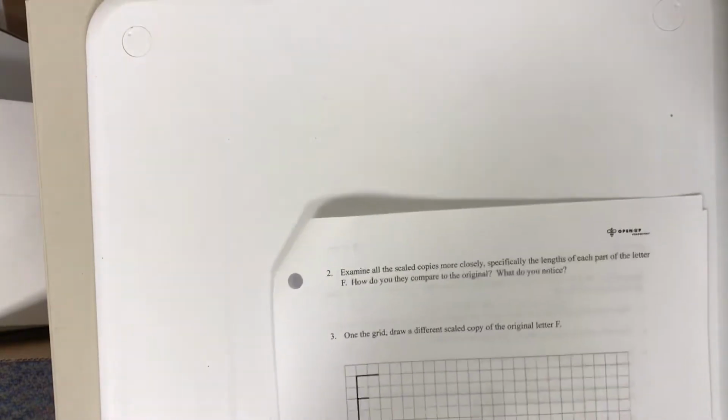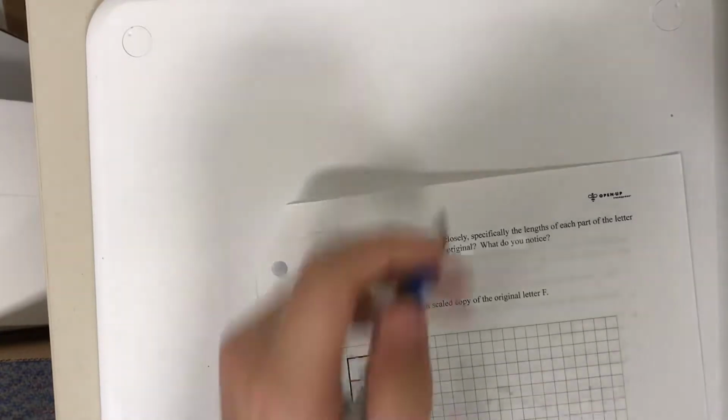And so question 2 says, examine all the scaled copies more closely, specifically look at the lengths of each part of the letter F. How do they compare to the original? What do you notice?